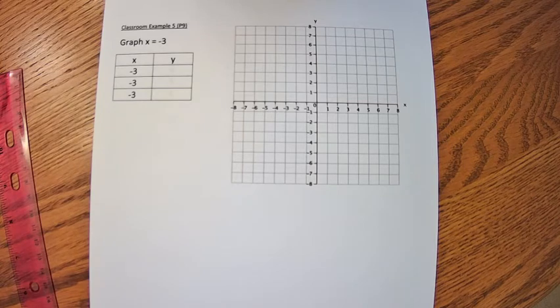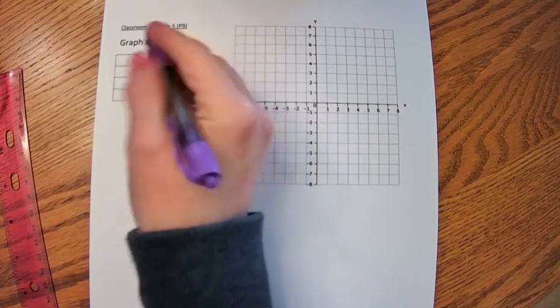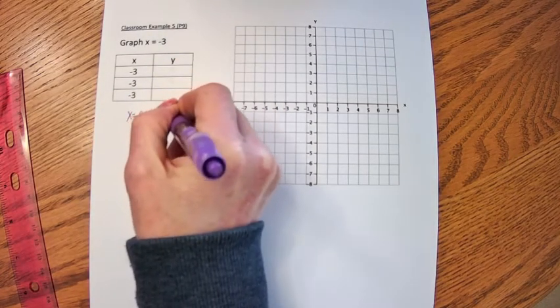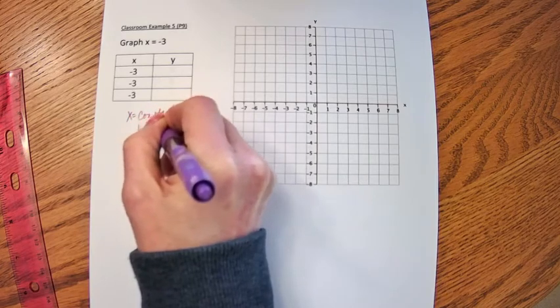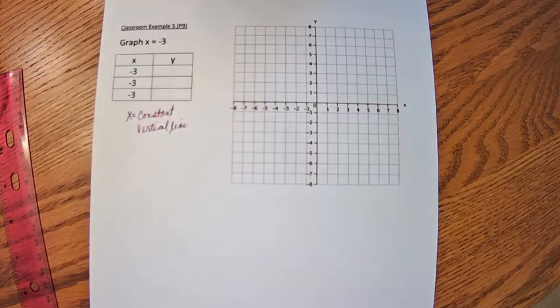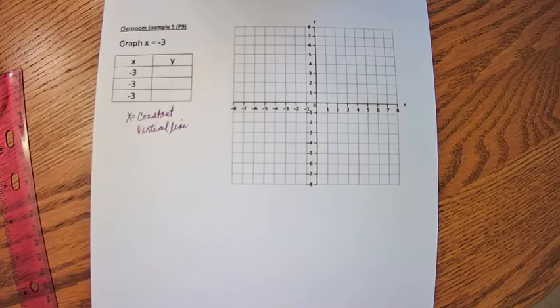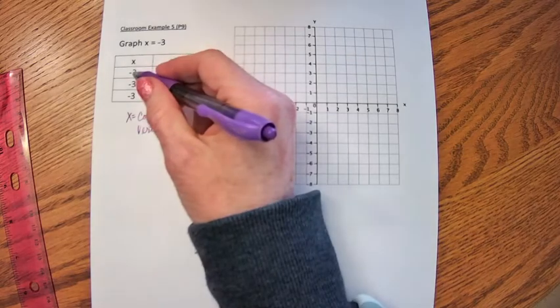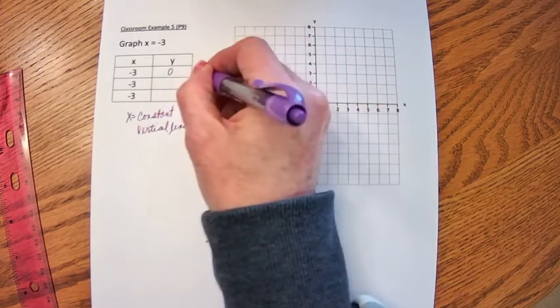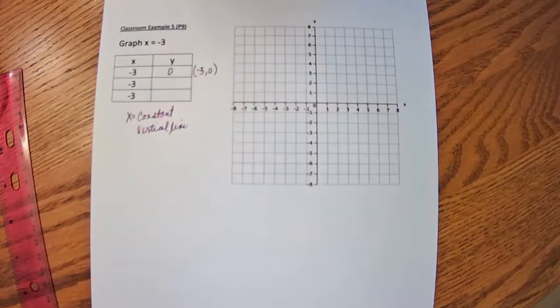So looking at classroom example 5 now, we have x equals negative 3. When you have x equals a constant, that is going to be a vertical line. So if we want to find the x-intercept and the y-intercept, x is negative 3 when y is 0. So the point (-3, 0) is on there.